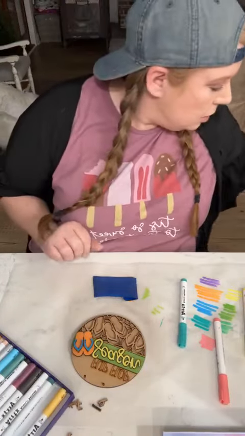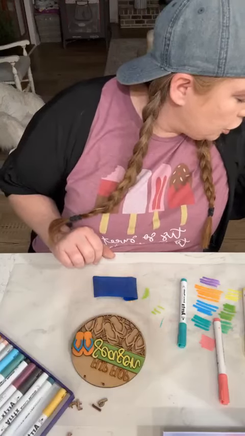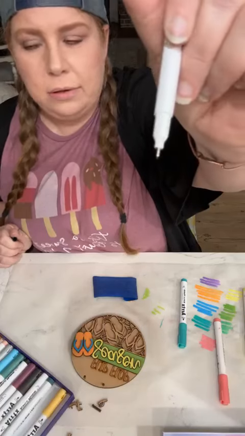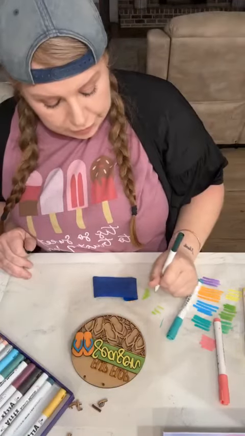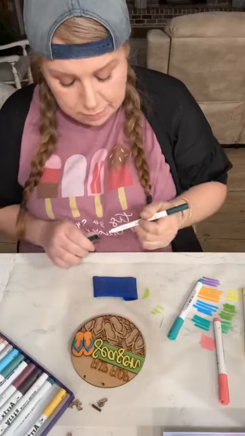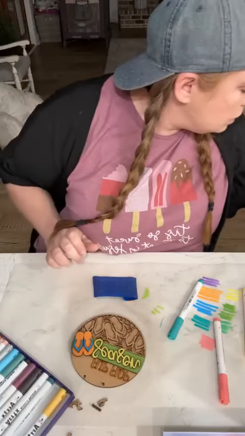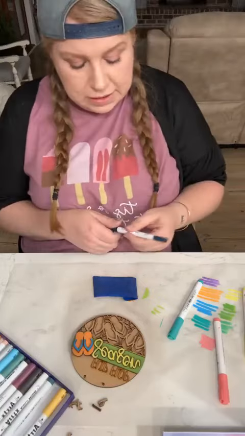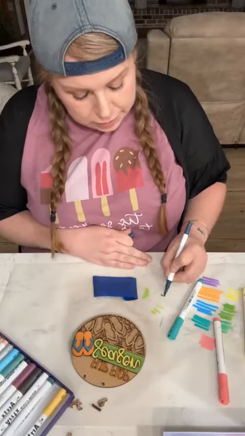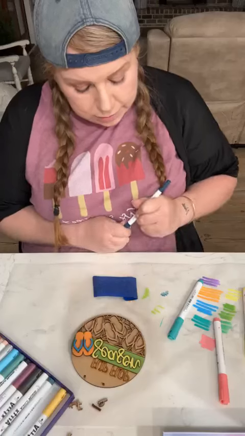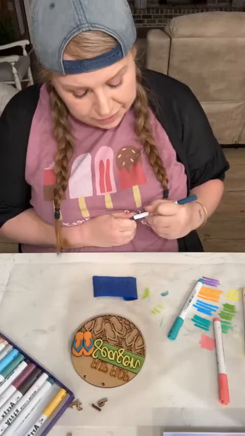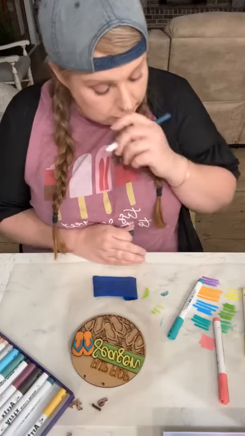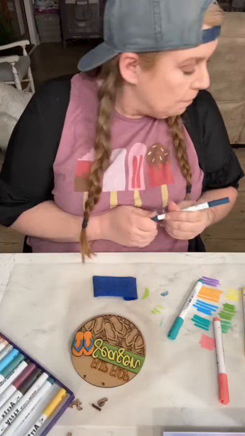But these, the darker colors with the felt tip pen is really fine point, but it's so good. This is like a blue, it definitely repels, but these are really good. I like them.